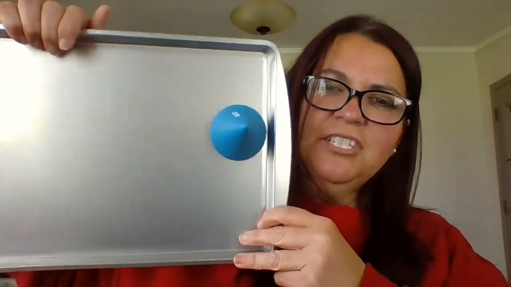Now, maybe you're still not quite understanding what I'm trying to say. So let's look at the circle. Okay. I have a circle here. Nice and flat. That's a 2D shape, a two-dimensional shape.